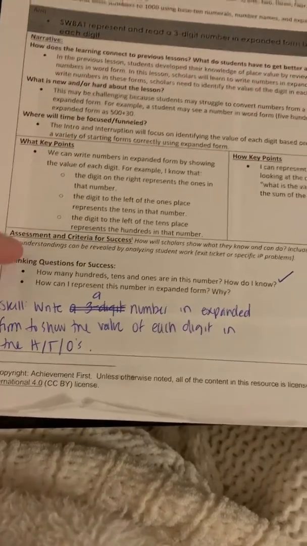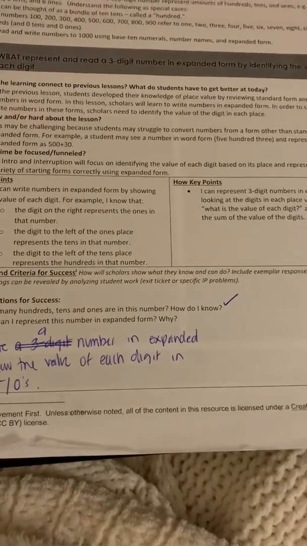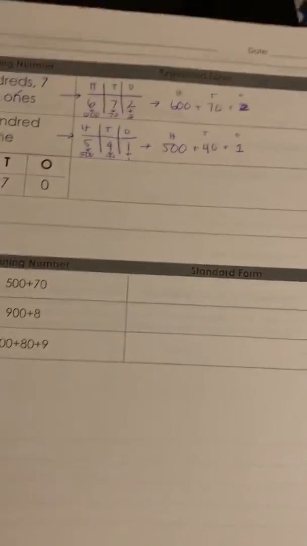Our thinking questions we want kids using: How many hundreds, tens, or ones are in the number? How do I know? And how can I represent this number in expanded form? Why? And here is the deal.